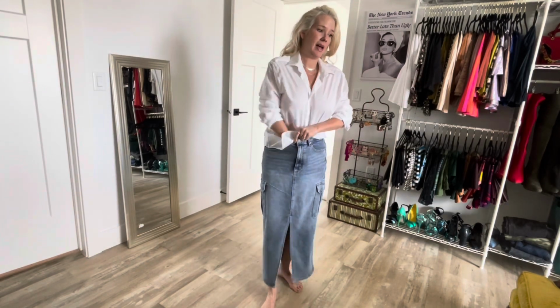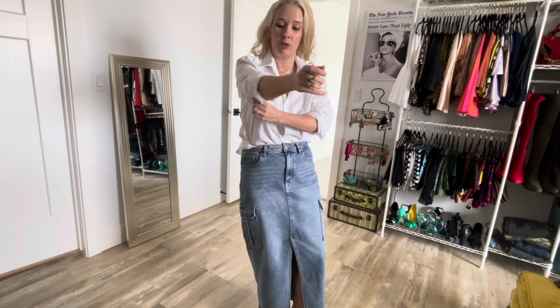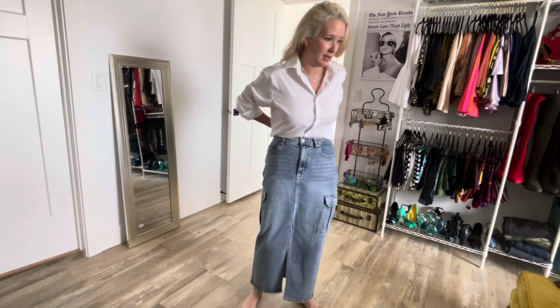I've taken my sneakers off. I've swapped out for my white button up. She has hers tucked in and her sleeves are also rolled. So I've rolled my sleeves. We're gonna give it a tuck. It looks like it's tucked all the way around. Again, no belt. She is not wearing a belt.